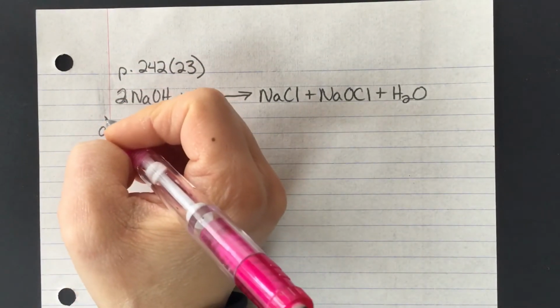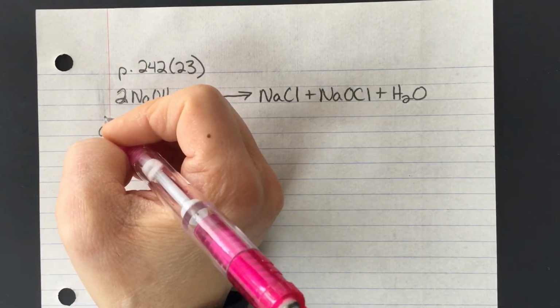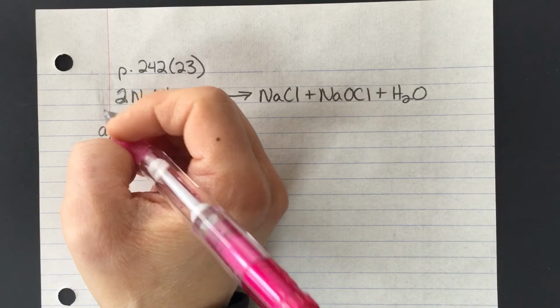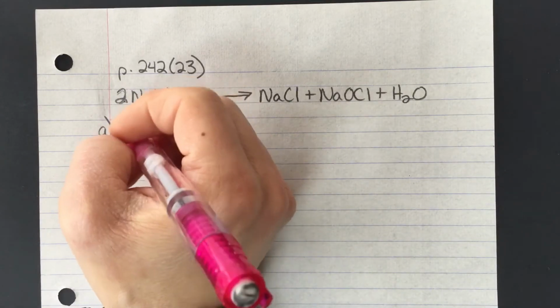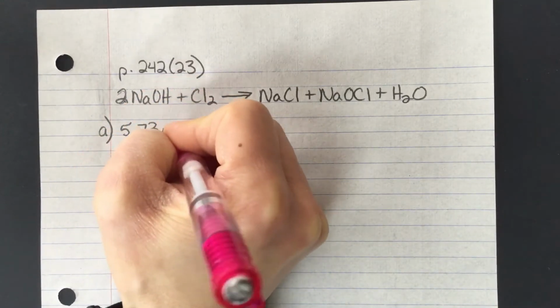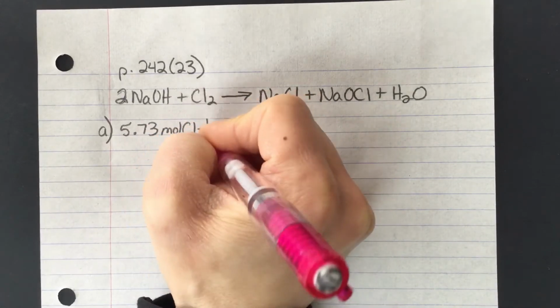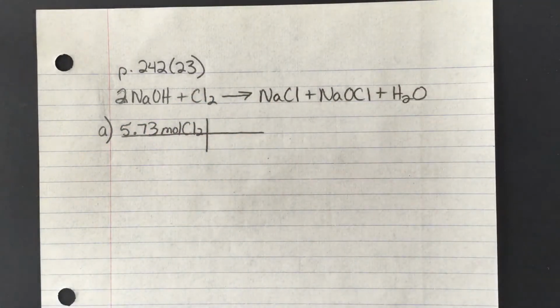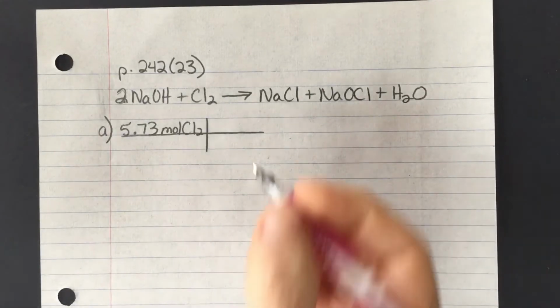So part A, how many moles of NaOCl will be produced from 5.73 moles of Cl2? So I start with my 5.73 moles of Cl2. Now this is already in moles, so I don't have to convert here.